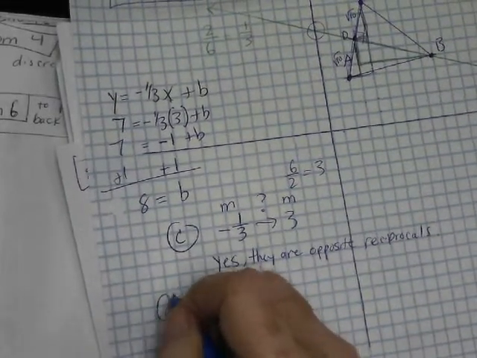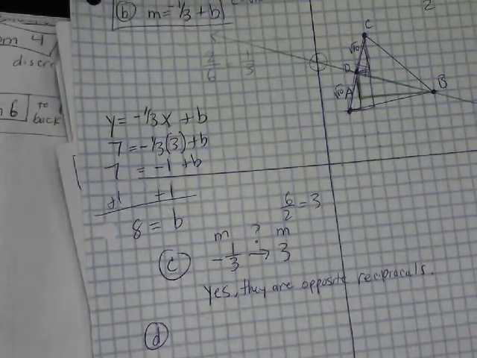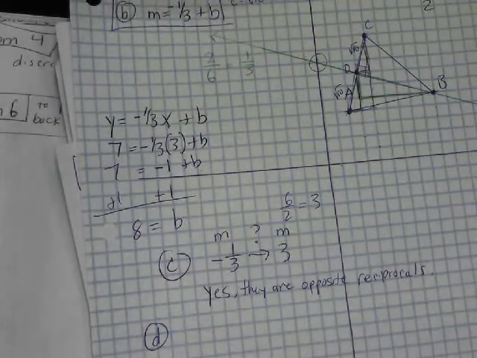And then letter D, what's the perimeter? So that was your question in the first place. What's the darn perimeter of this thing? Any ideas on that?